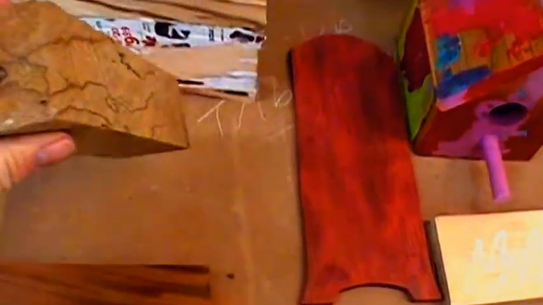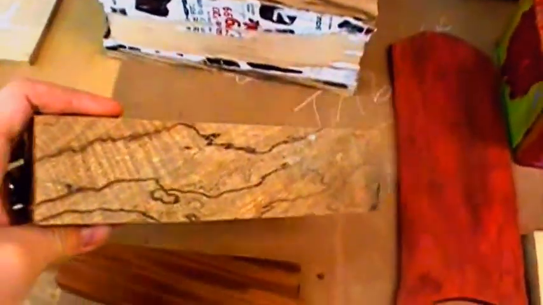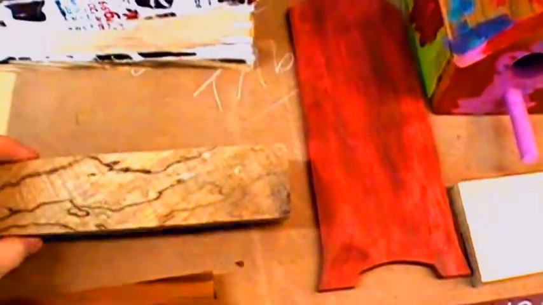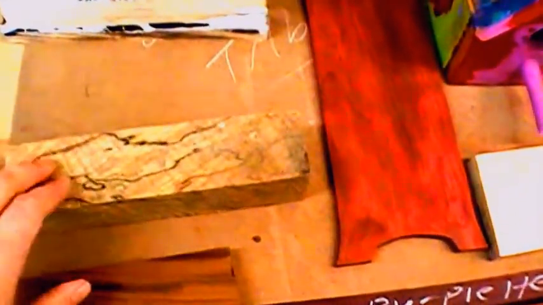This here is spalted maple. Some of you know, some of you don't, that spalted maple is actually a fungus that gets into the wood and creates these nice little lines. But it's a very punky, soft wood. It's not something I could just throw on the lathe and start turning. It'll just literally shatter apart or fall apart. It's a very weak kind of wood. You'd have to put something on it to stabilize it, to make it stronger.